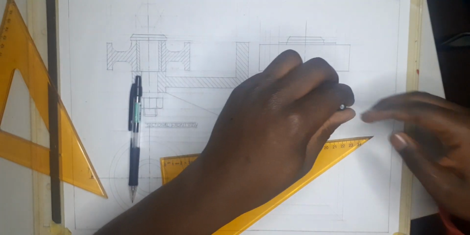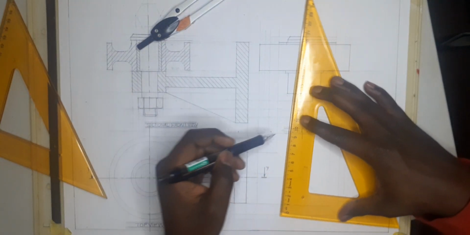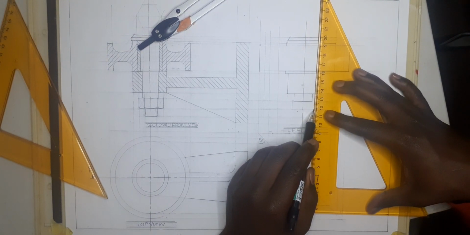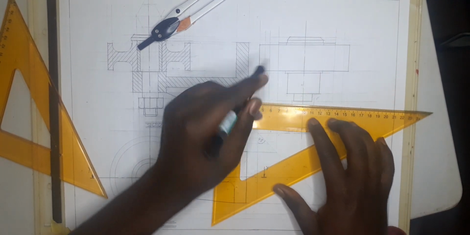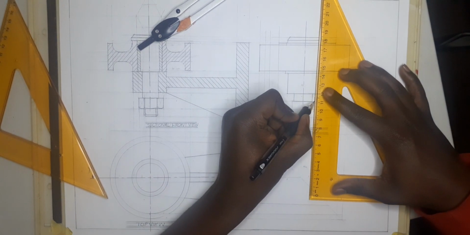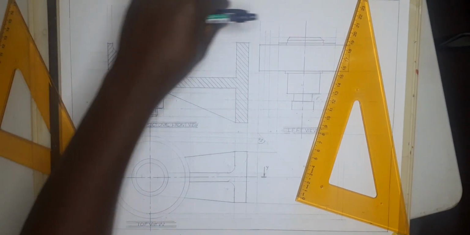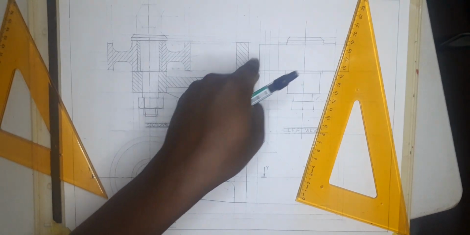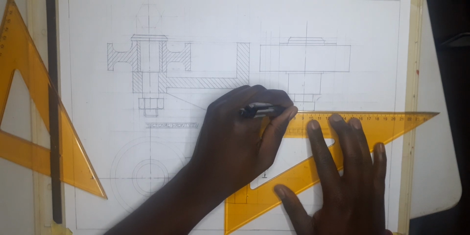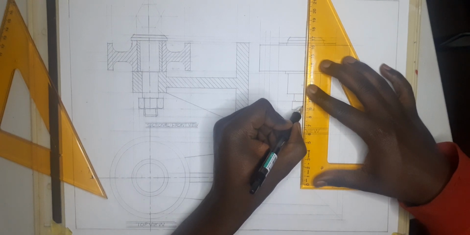So it's gonna be like this. In a case, you just transfer them, and then when you come here, you draw your 45-degree line to transfer them. And sorry about the mess. I see my drawings. It's messy.